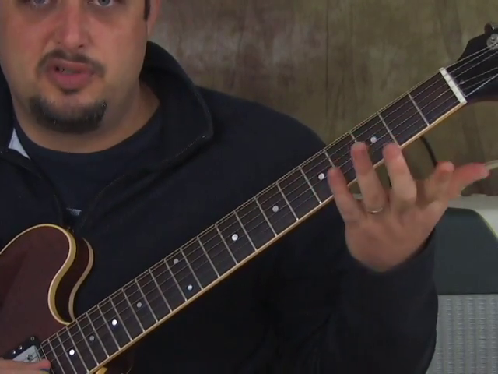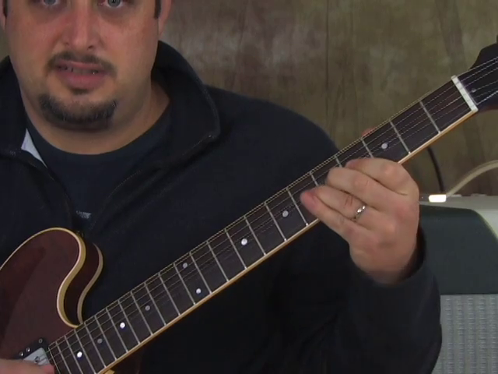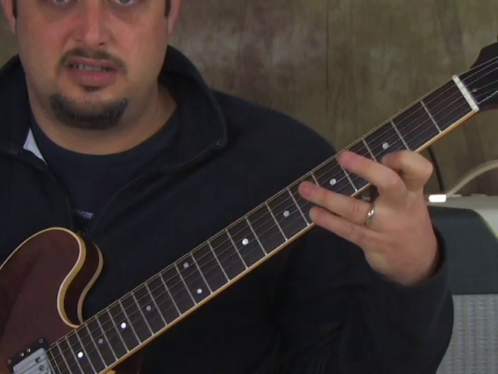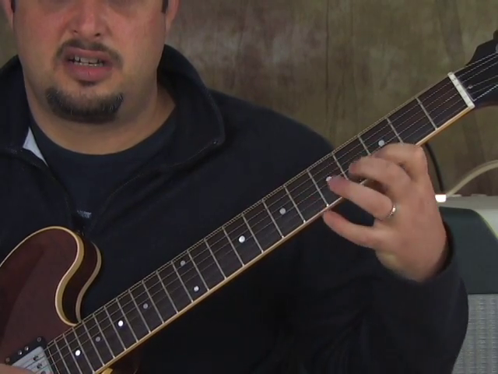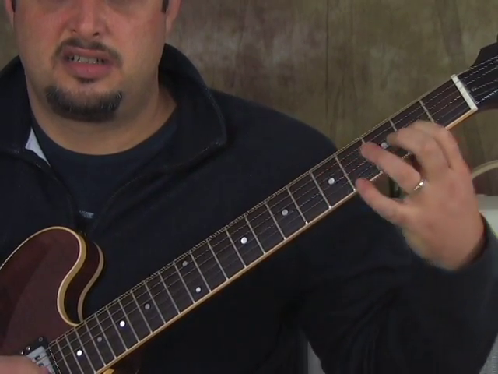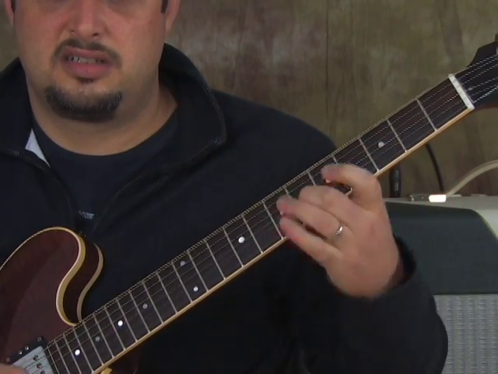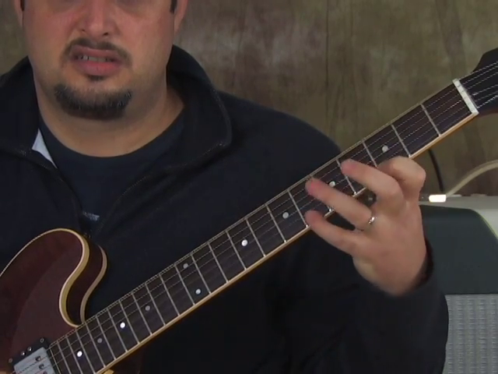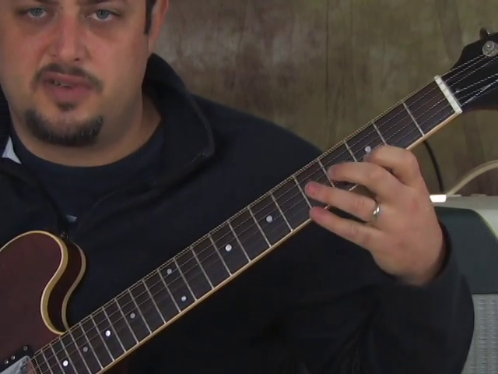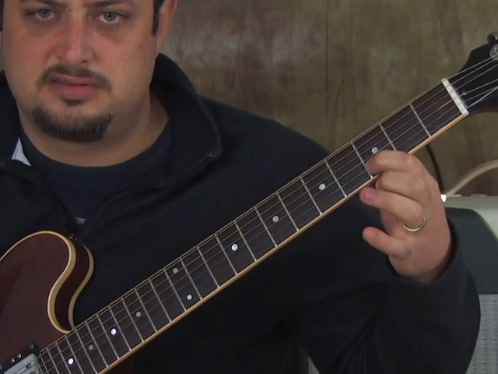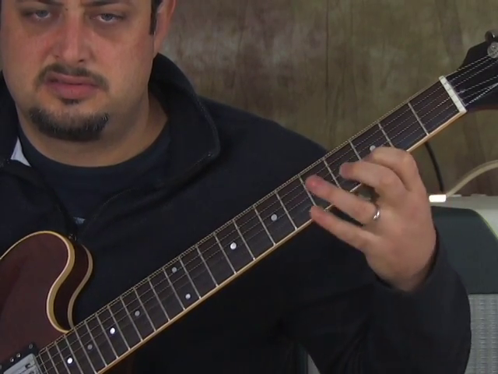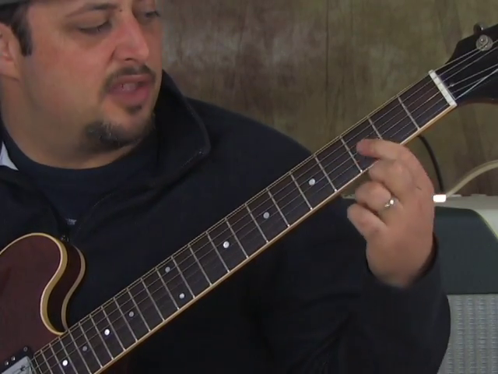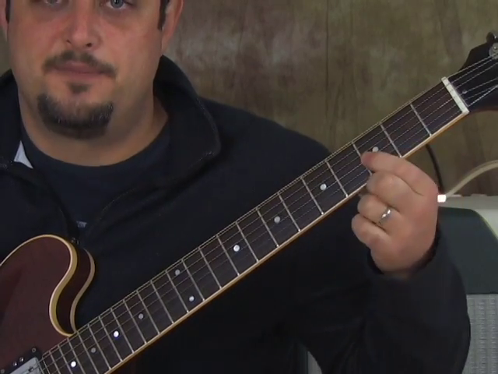So check this out. If I'm doing a blues lick, or just down the blues scale. Alright, so that's the first little phrase. And then if I do any kind of blues elements here, I always have the 3 to the 2 as well.